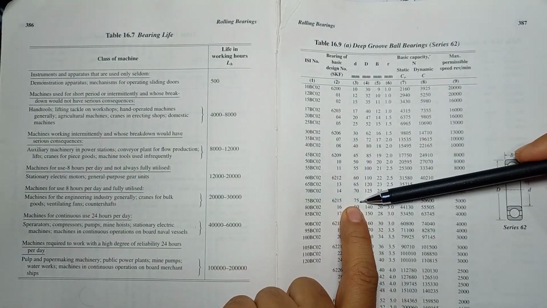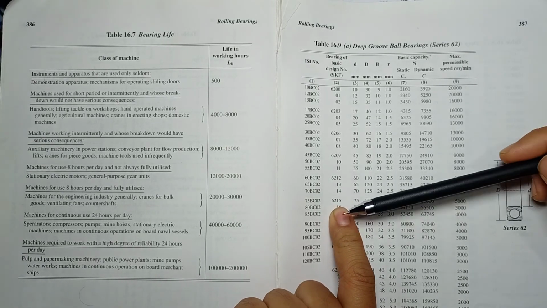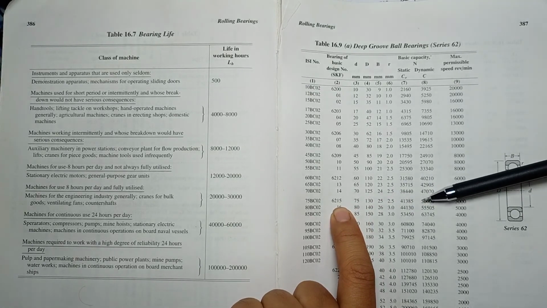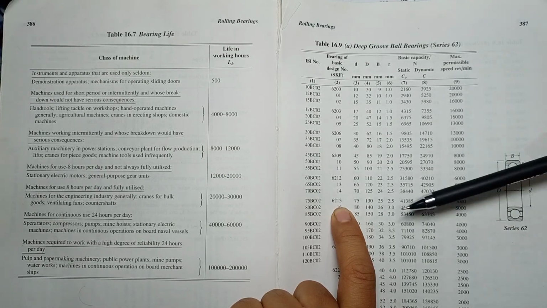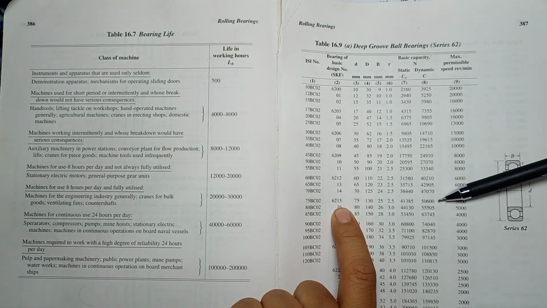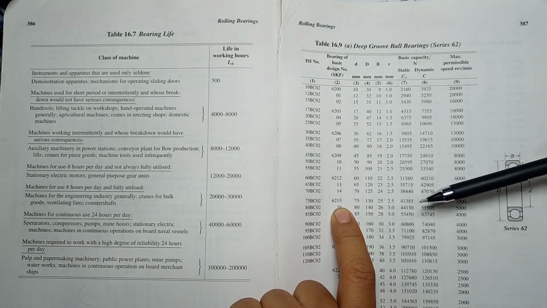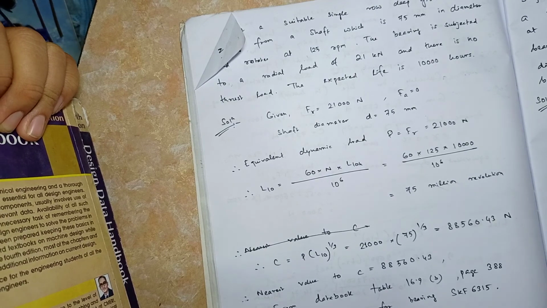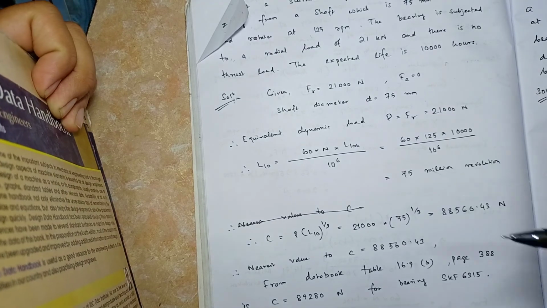So we have a bearing of 6215. Okay, 6215 we can take. Now here you see for a bearing 6215, this column is for static load carrying capacity, this is for dynamic load carrying capacity. This is 41,385, for this one 50,600. So 6215 can carry a dynamic load up to 50,600, but in our case it is 88,560. We need a dynamic load carrying capacity of 88,000, so 6215 we cannot use.